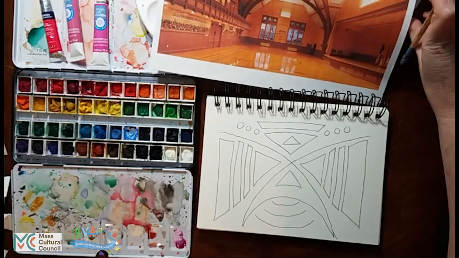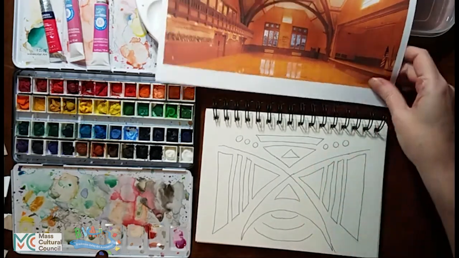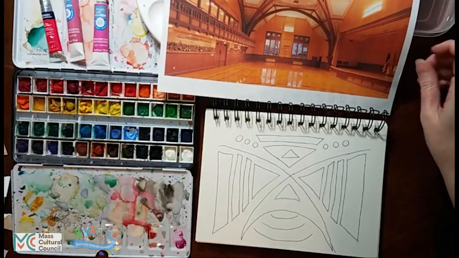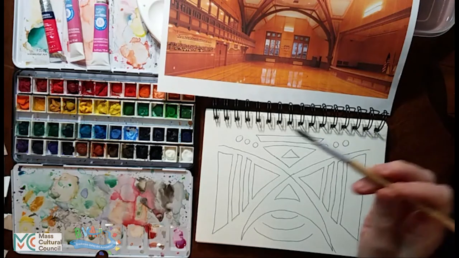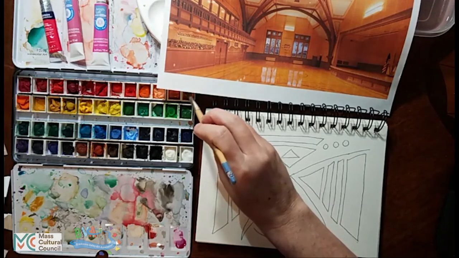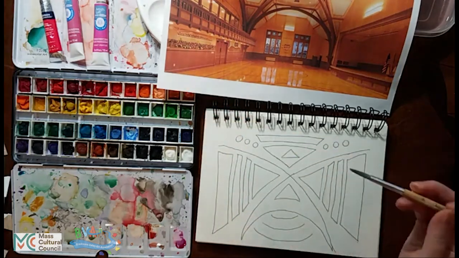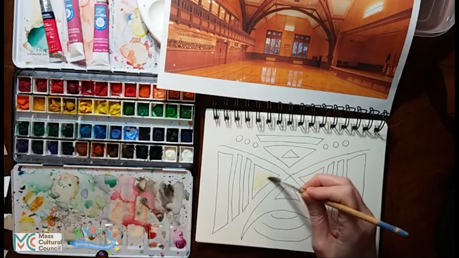Let me just move this a little over so I can get to the water. And move this down a little. Move that down a little. Alright, so this is a Phoenix orange yellow. Put that in there.